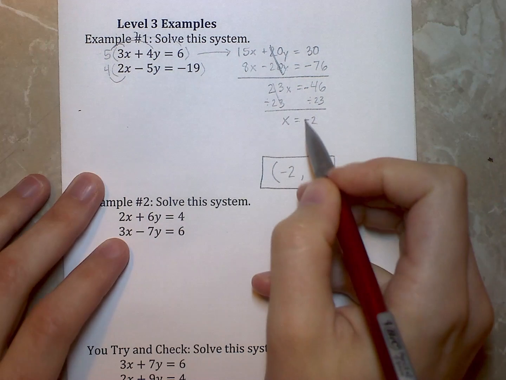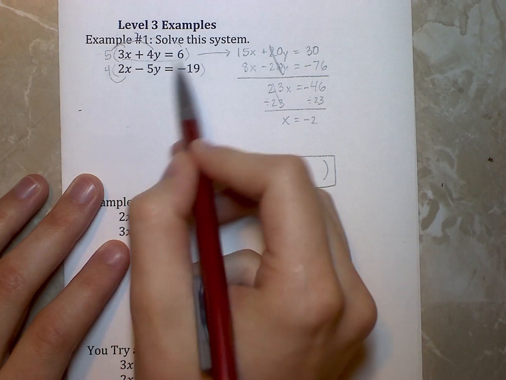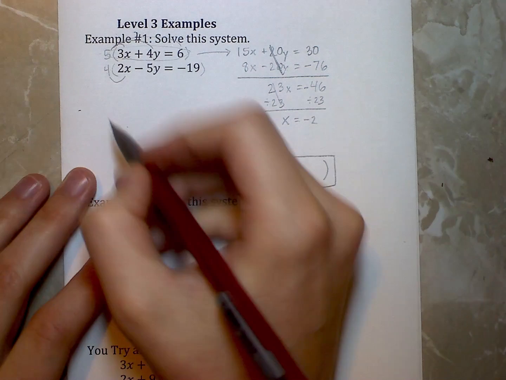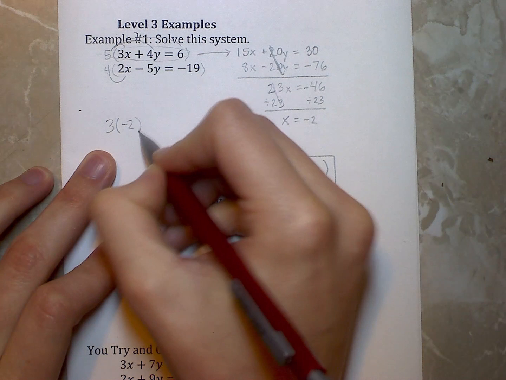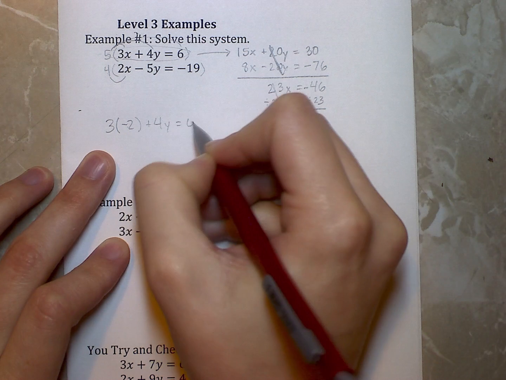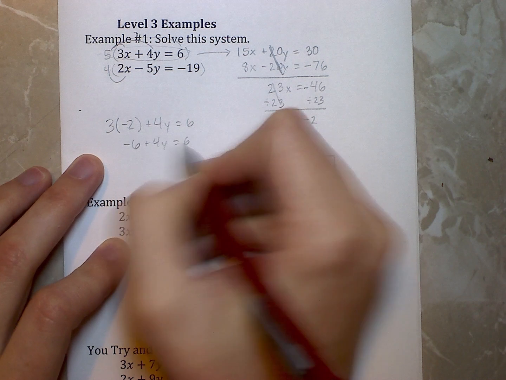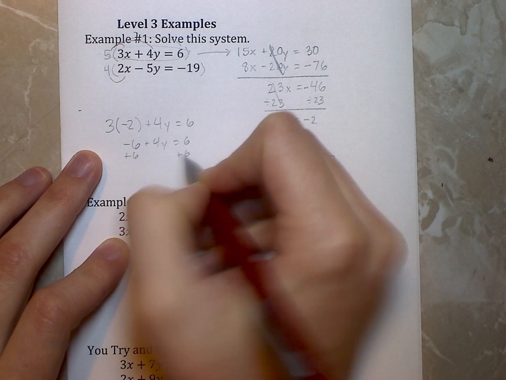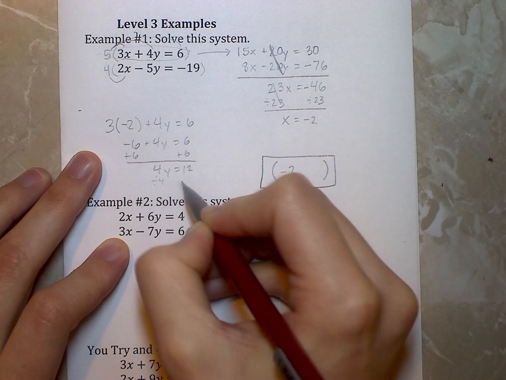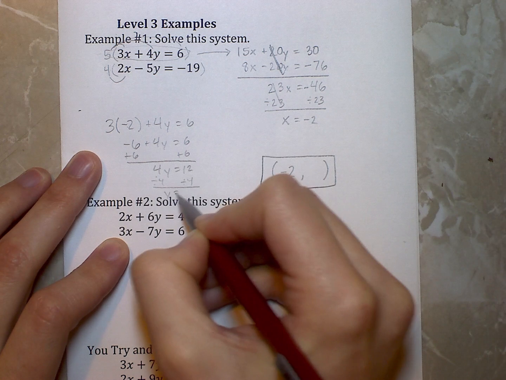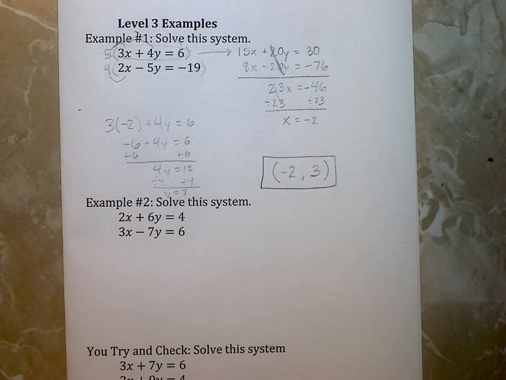And then I need to plug back in to an equation to find my y value. I'm just going to choose the one with smaller positive numbers, right? So 3 times negative 2 plus 4y equals 6. 3 times negative 2 is negative 6. In order to get rid of that, I'm going to add 6 to both sides. And then when I divide by 4, I get y equals 3. And that one's done.